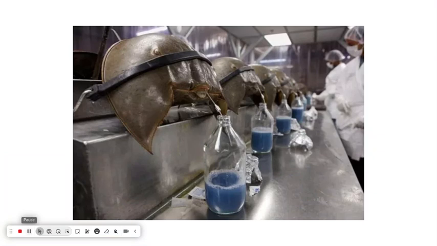Now what you're seeing here, these are horseshoe crabs, and you can see their blue blood is being drained in this factory here, and this may have some ethical consequences that we can talk about, but not in this video. But anyway, have horseshoe crabs been harmed in this video? Some say no, but some say yes. Some say that 90% survive when they're draining them of blood.